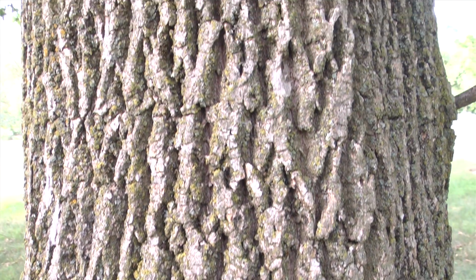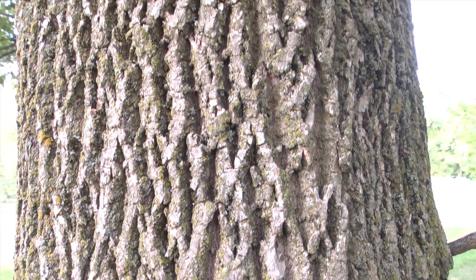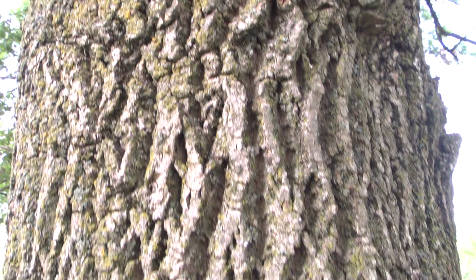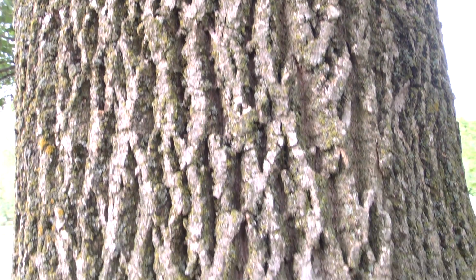Hi, we're here today to learn how to identify an ash tree. Green ash and white ash look very similar, and to help you figure it out, you can take a look at the trunk of the trees. In the mature trees, there's a diamond-shaped pattern to it, kind of a light to medium gray color. Younger ash trees are a little bit smoother, so it's not quite as apparent.